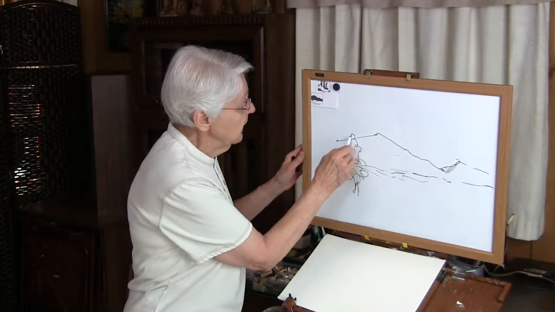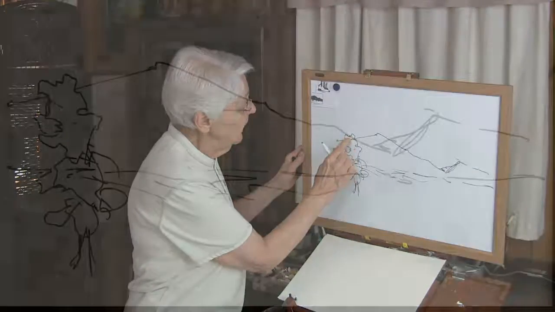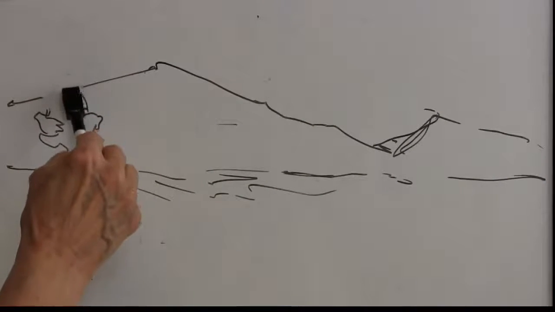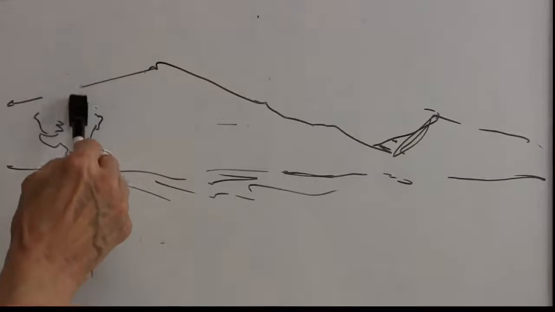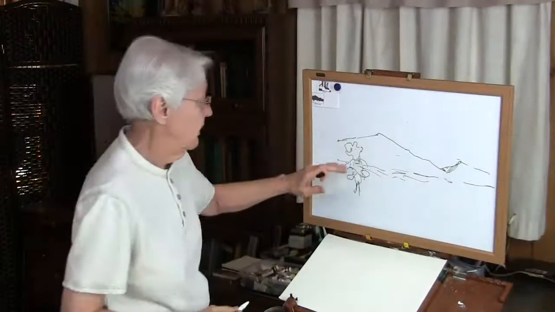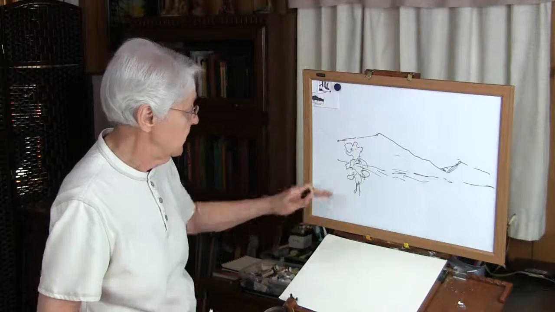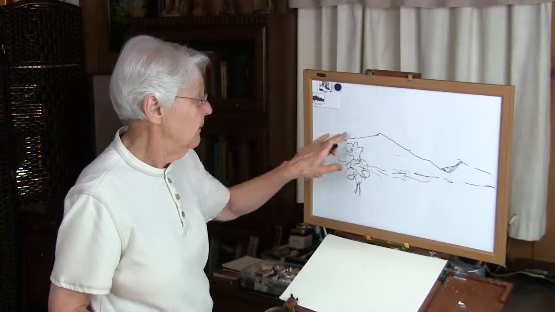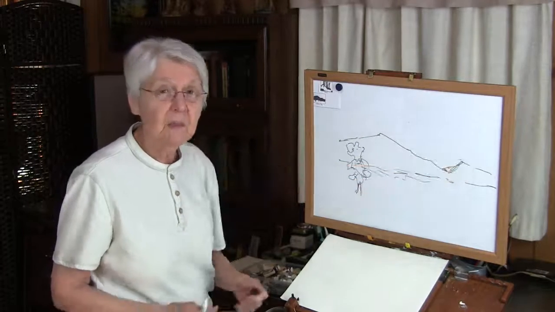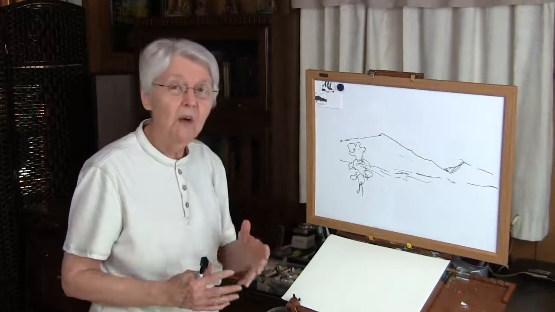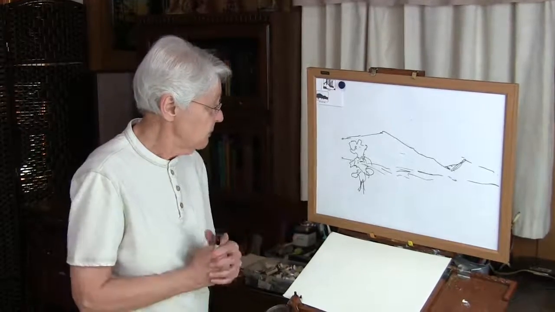However, you can take it up just a little bit, like that, or you can bring it down just a little bit, like this, and problem solved. So we just need to fill that space between the tops of anything vertical and anything horizontal that's behind it, whether it be a mountain range or a house roof or anything like that.